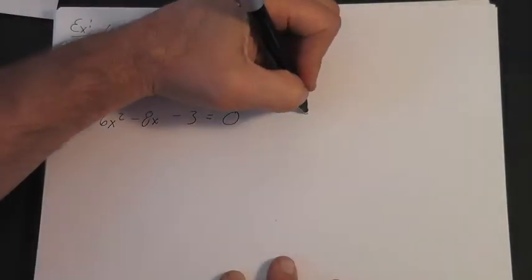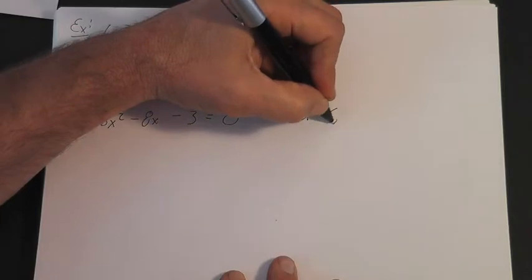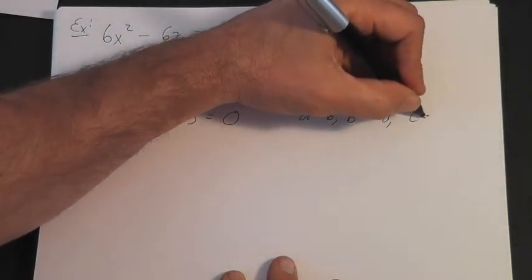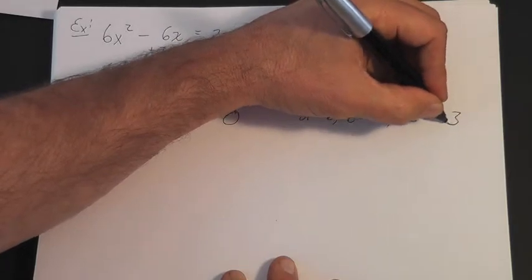And I get 6x squared minus 6x minus 3 is equal to 2x. And then I need to move the 2x over, so I'm going to subtract 2x and subtract 2x. And I have 6x squared minus 8x minus 3 is equal to 0. And a is equal to 6, and b is equal to minus 8, and c is equal to minus 3.